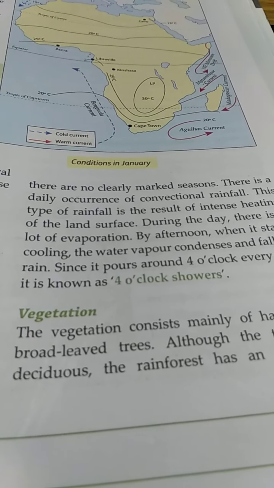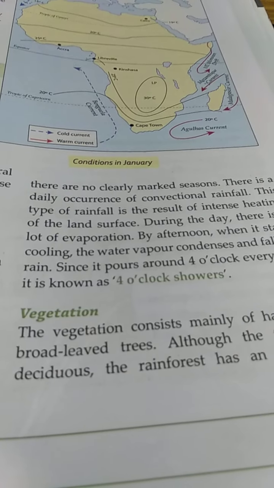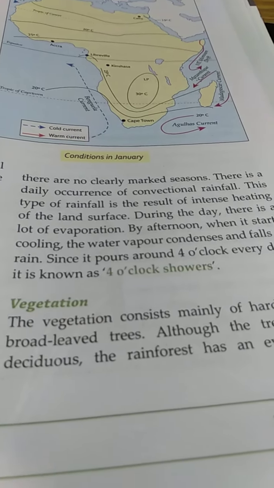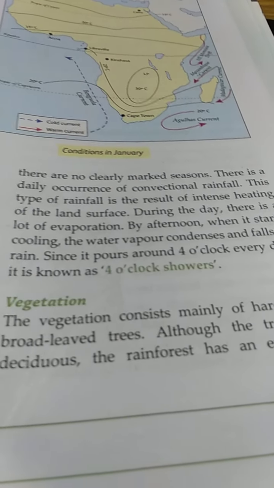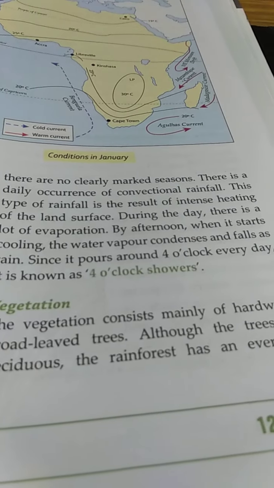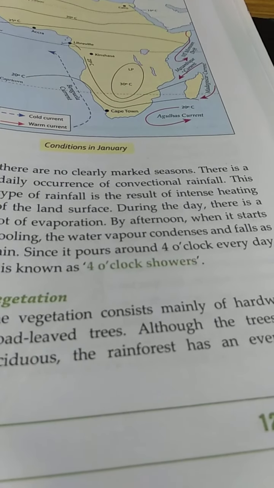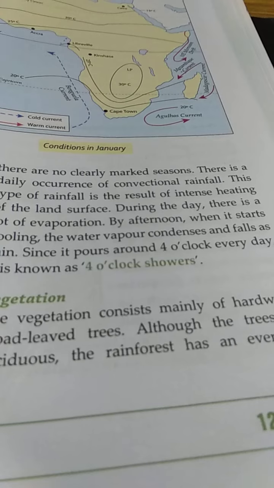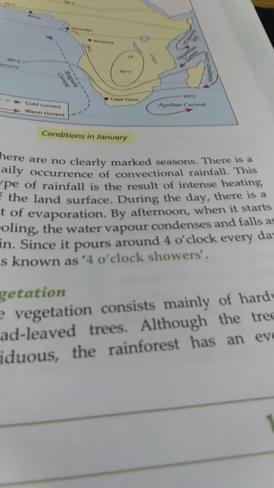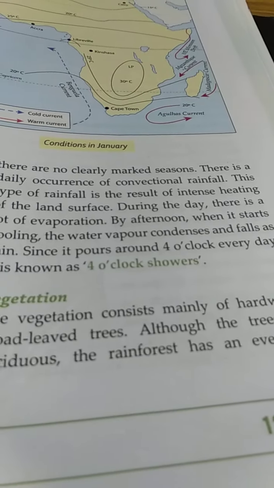As it is in the equatorial region, intense heating of the land surface causes rainfall. During the day the evaporation is very high, and by the afternoon when it starts cooling, the water vapor condenses and it falls as rain. So this rain occurs at 4 o'clock. This is known as the 4 o'clock shower.